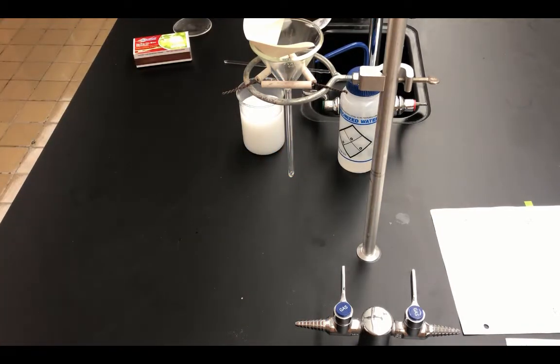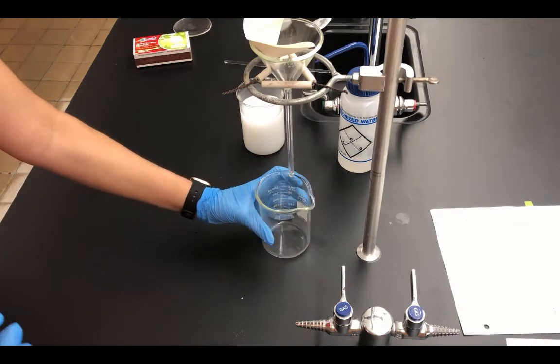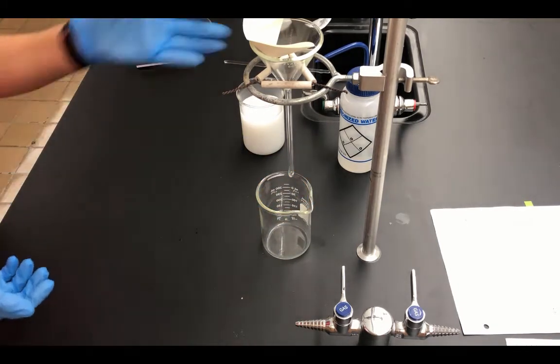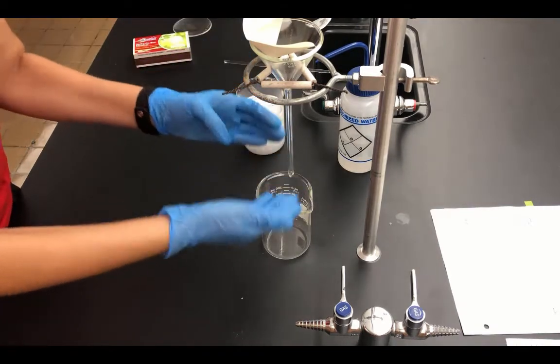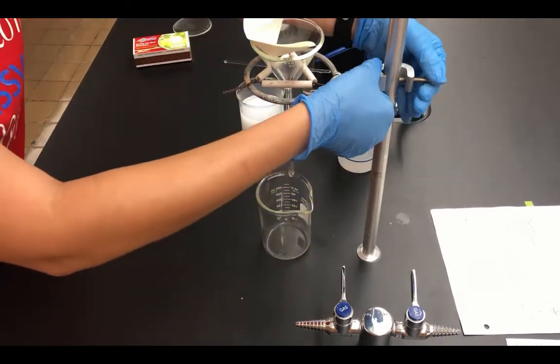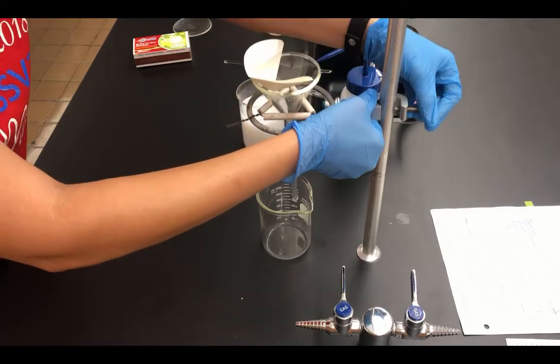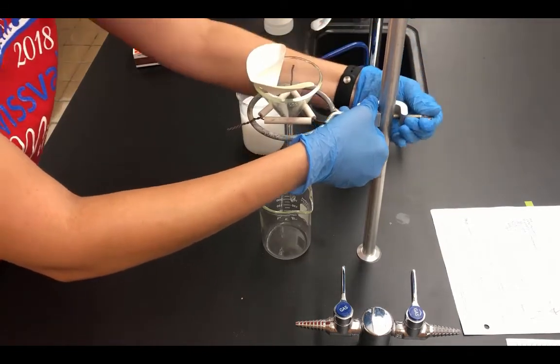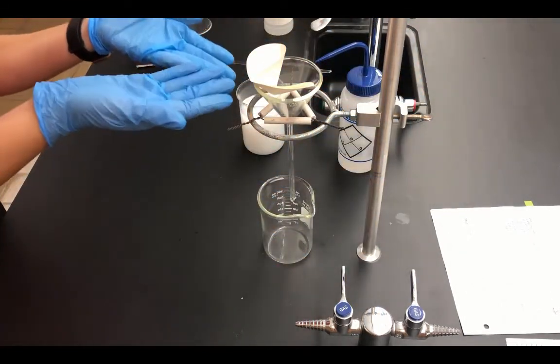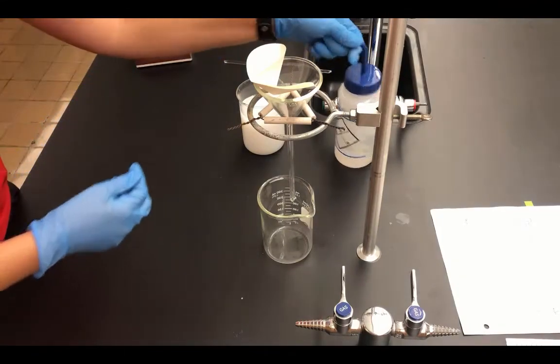So what I'm going to do is get an empty beaker to go underneath the setup. Now if it's up too high, it might splash out. So if you need to, you can lower it so that the stem of the funnel is in the beaker. Now notice how my paper is not staying in the funnel either.